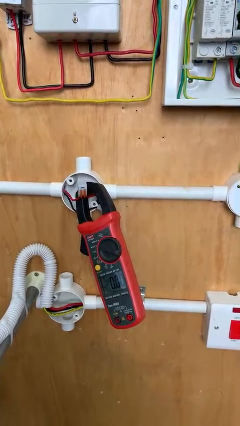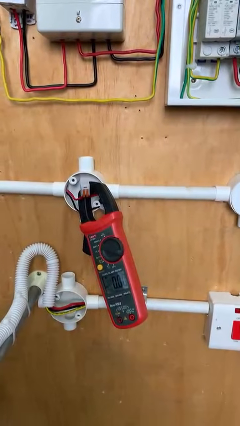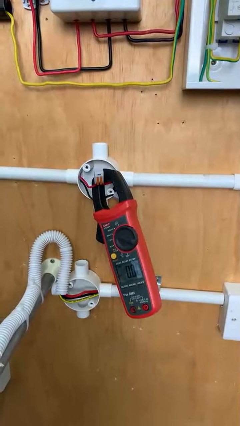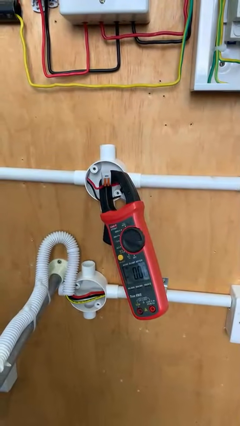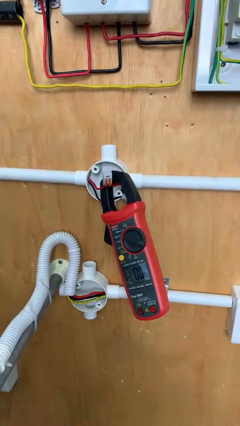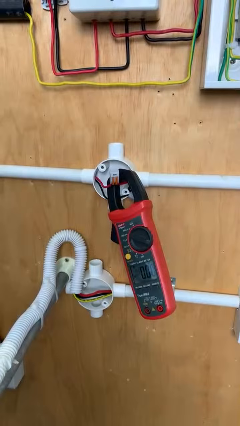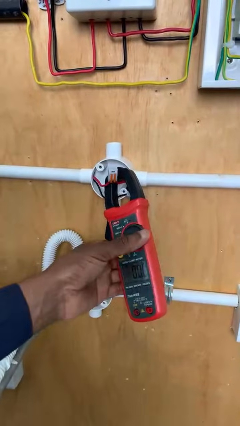Afro Junubi says, much love from Sudan, sir. Thank you so much. Krishna is asking, is the device a clamp meter? Yes. Techno Mohan says, this is a Megger. No, it's just a clamp meter.